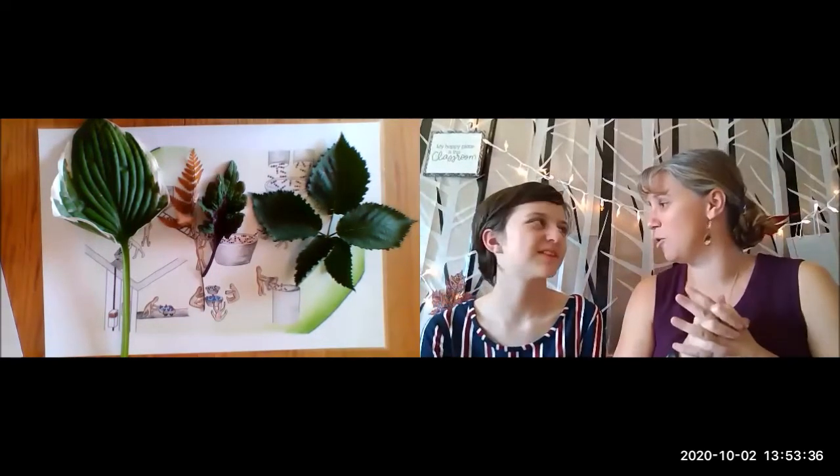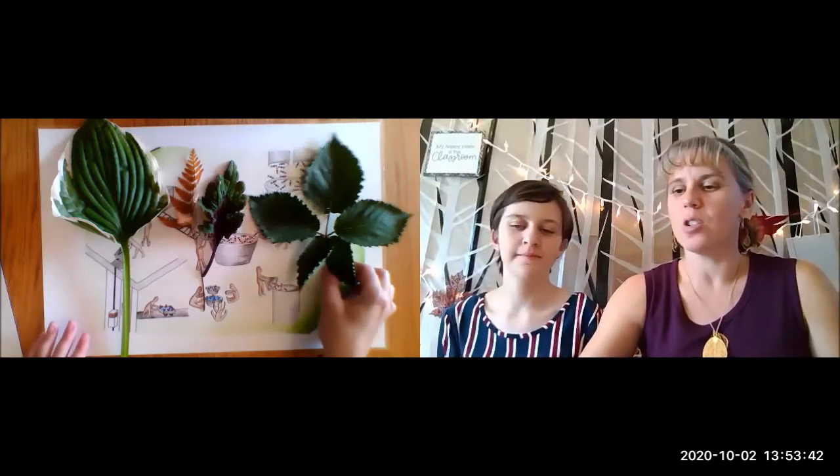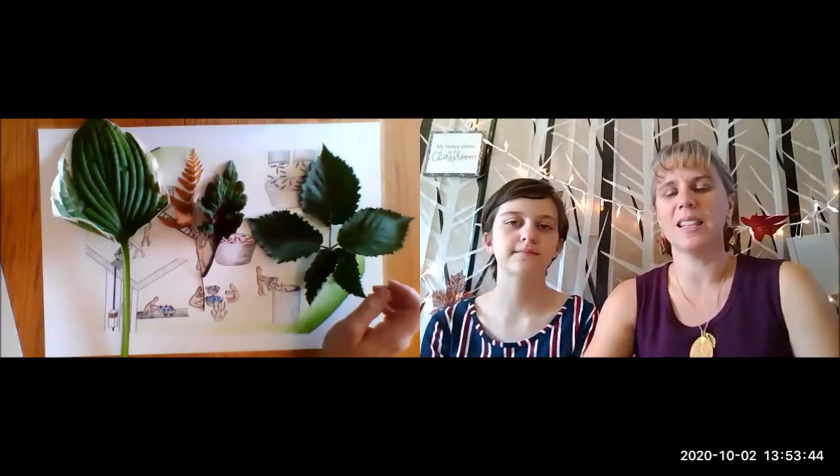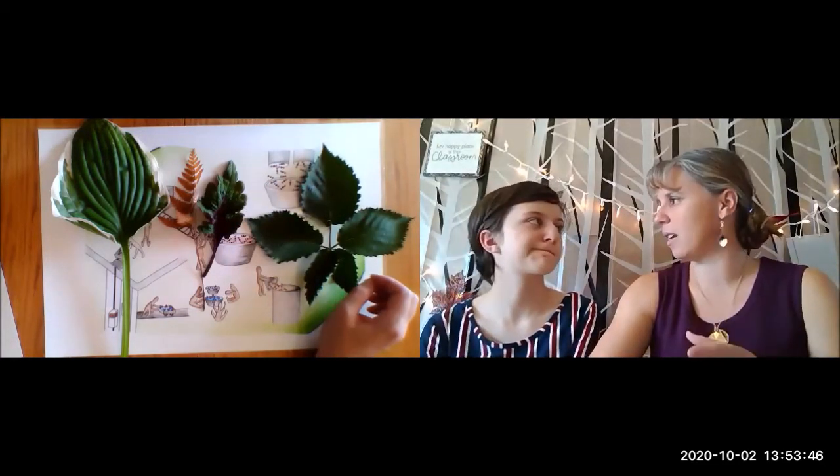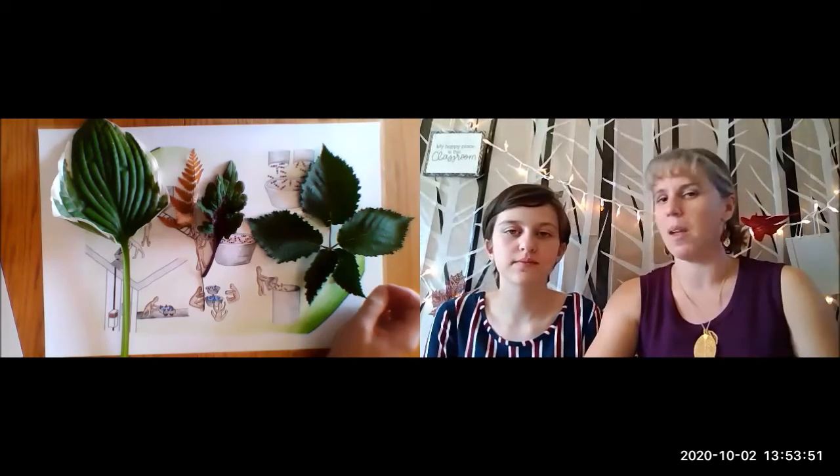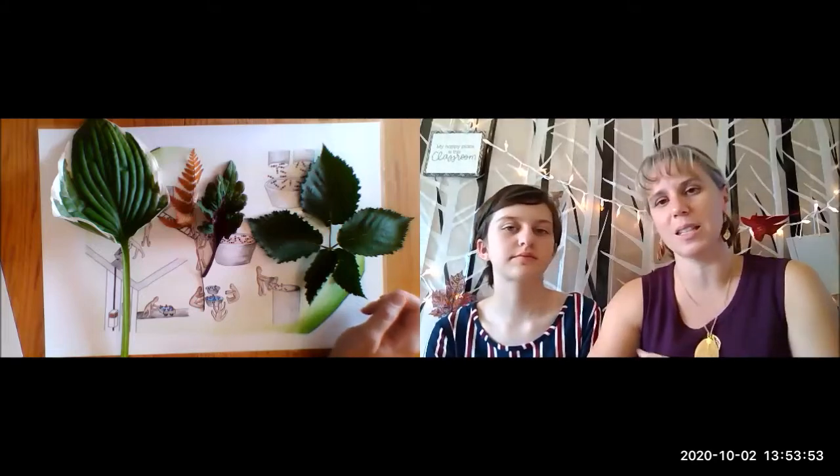Okay, so aren't we lucky that these leaves do this work for us? I want to talk about a couple words that might be new before I show the next chart. So this process where the leaves are taking carbon dioxide and water and using the light and heat from the sun to make food is called photosynthesis.